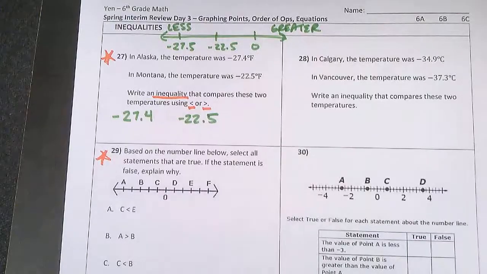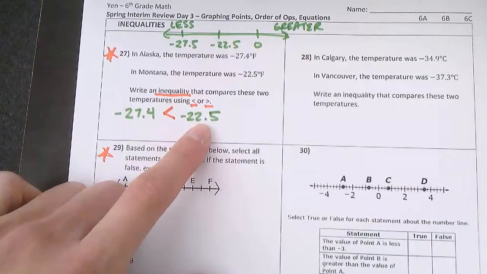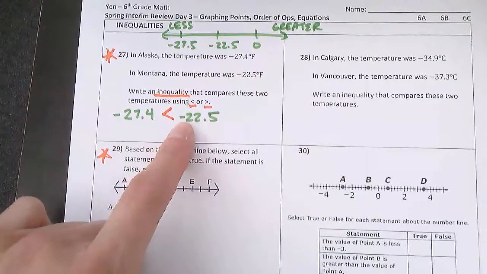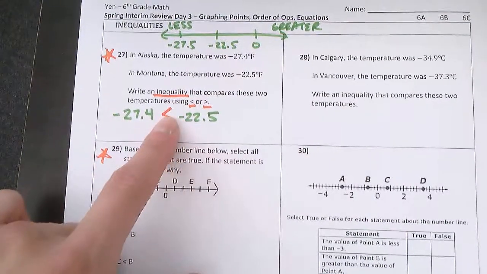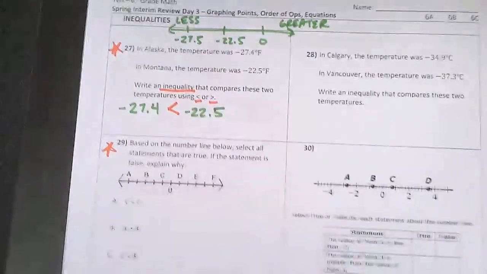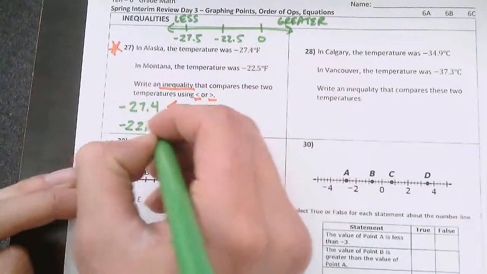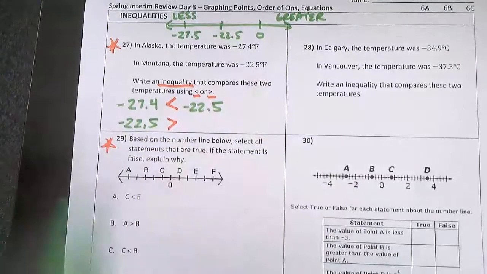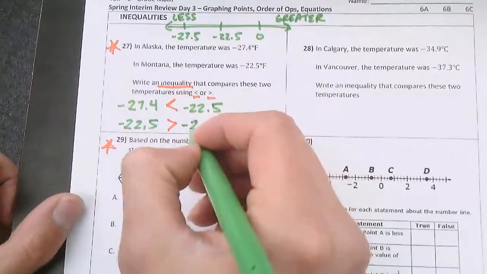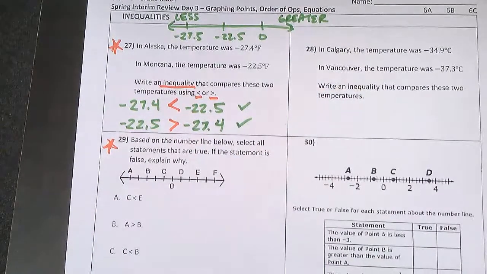So that means that negative 27.4 is less than negative 22.5 because it's more negative. Or you can think of it as negative 22.5 is greater than negative 27.4 because it's further to the right. Another way that you could have written this is negative 22.5 is greater than negative 27.4. Both of these are correct answers.